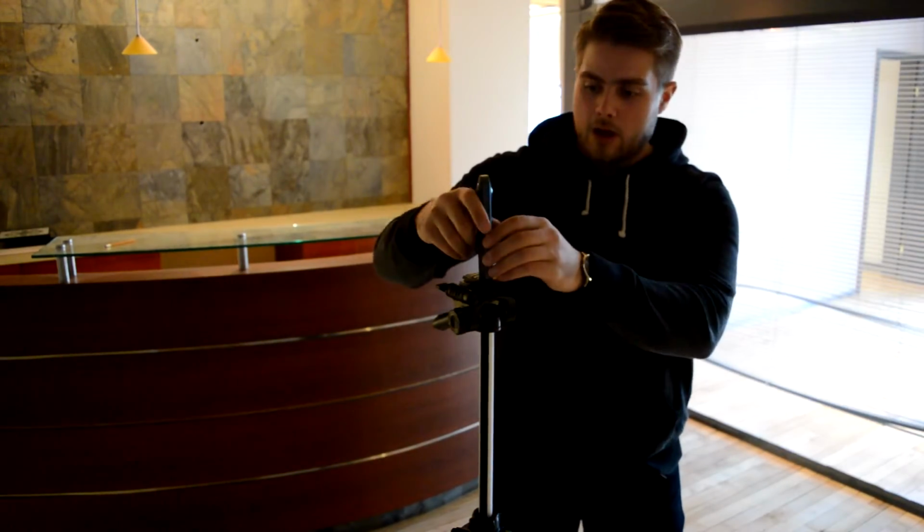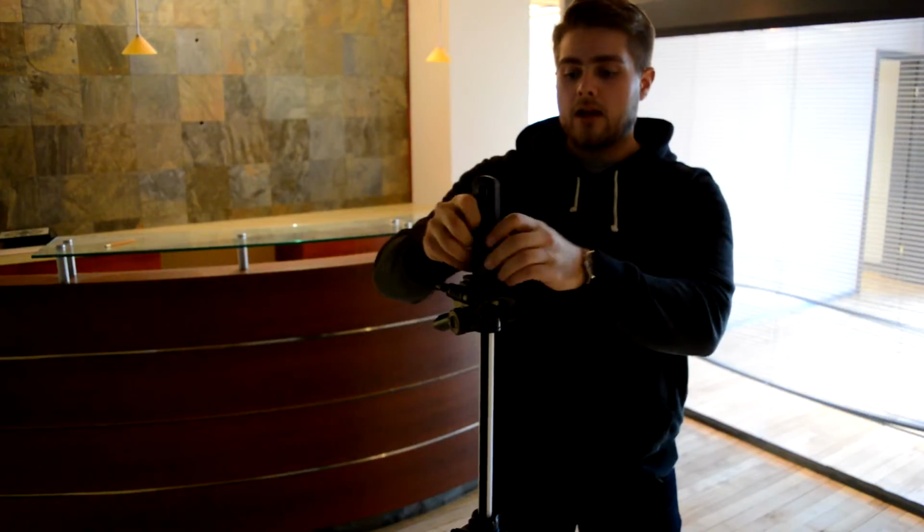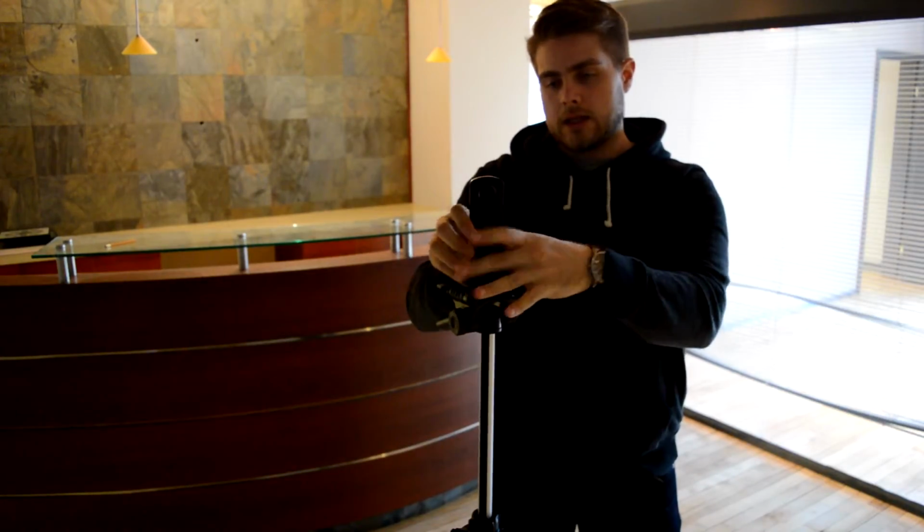What we have here is just a standard tripod that you can buy at Walmart, and it actually allows you to get a much better quality picture from your Ricoh Theta. So I'm going to show you. It just quickly screws on the top, such as any camera would. Now you're good to go to start shooting your virtual tour.